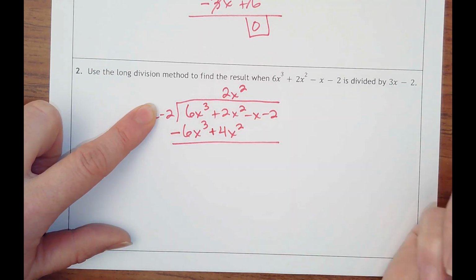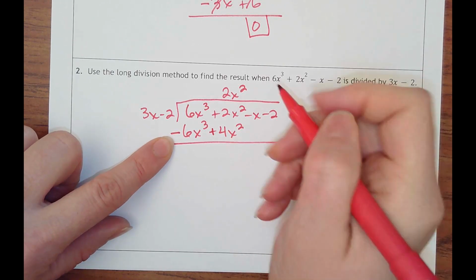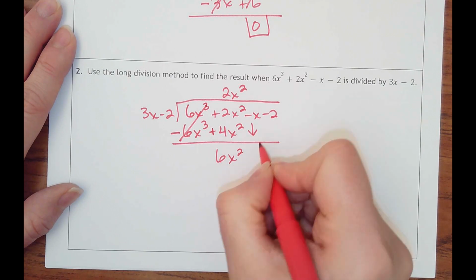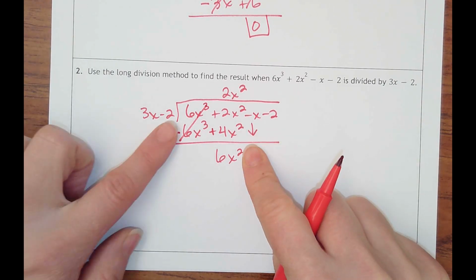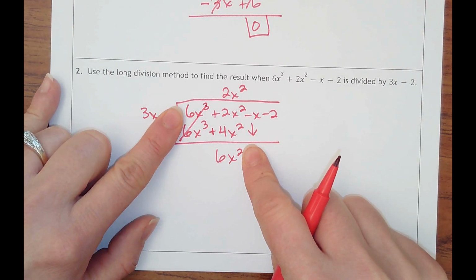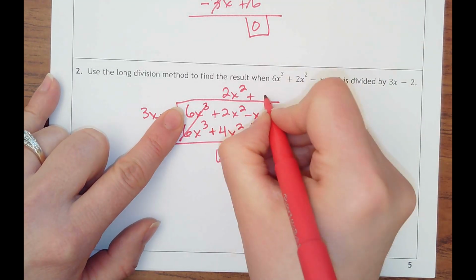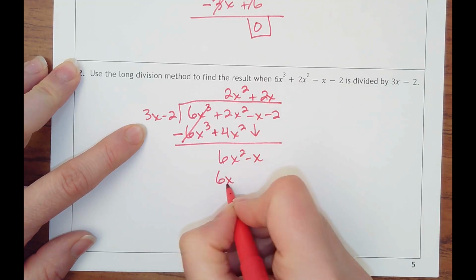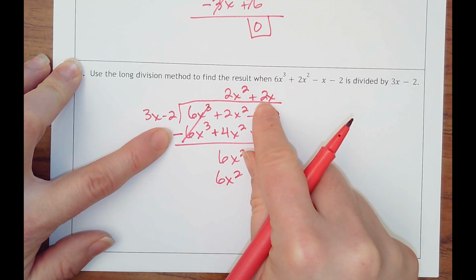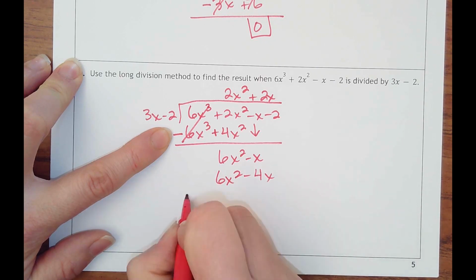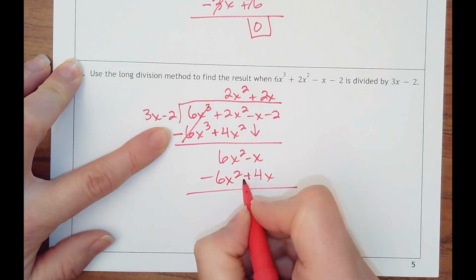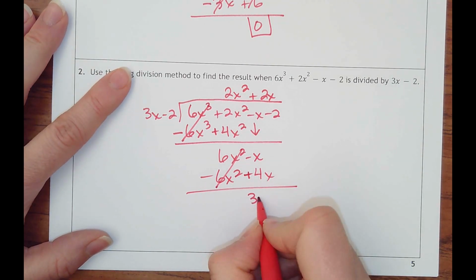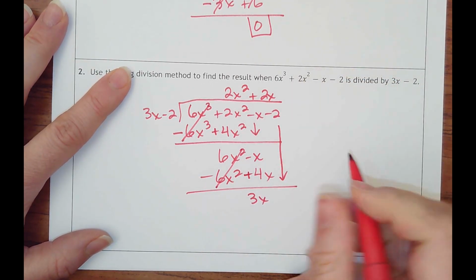Change, because I'm subtracting this polynomial. Cancel. 2 plus 4 would be 6x squared. Bring down the next term. Start again. 3x times what would be 6x squared? 2x. Distribute. 2x times 3x is 6x squared. See how it matches? 2x times negative 2 is negative 4x. Subtract. Change to addition. Cancel. Negative 1 plus 4, 4 minus 1 is 3x. Bring down the last term.